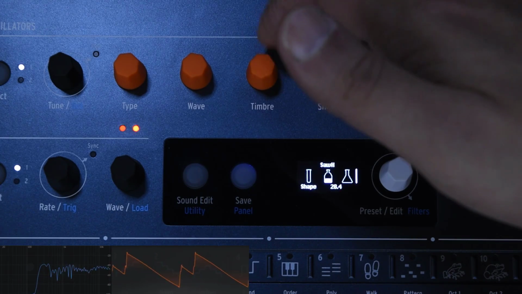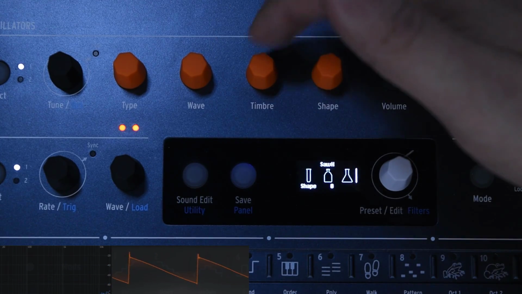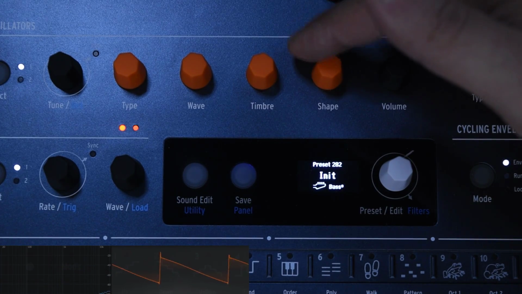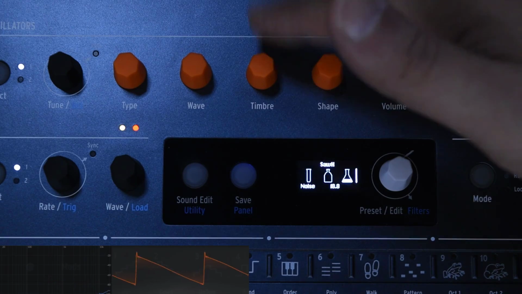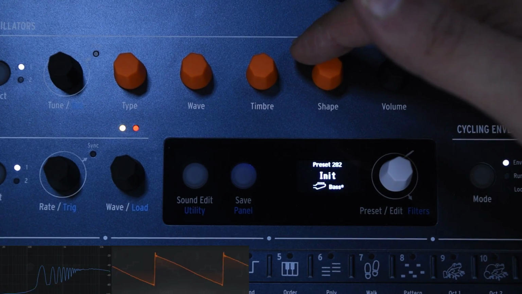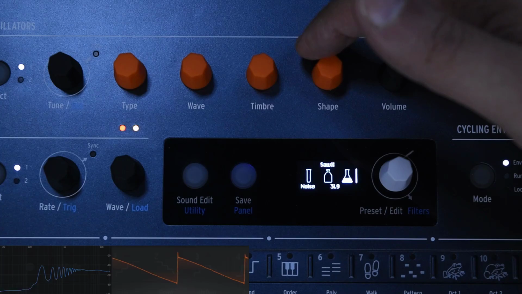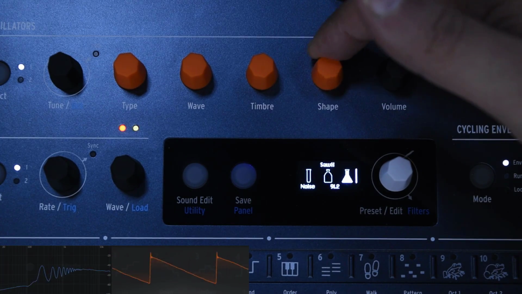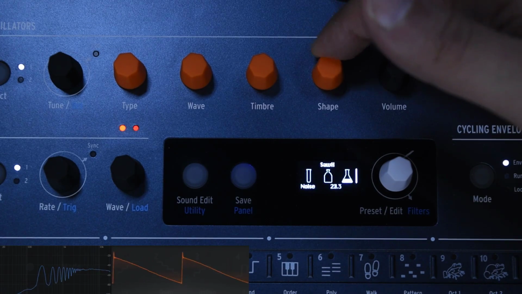Alright, so this is what the shape or timbre in this case will do. And then, just like the bass oscillator, this one will go up and use noise to modulate the waveform. I'm going to press one single key. If I go up, notice that it's just going crazy. As I go up, it's going to be more and more. It's just like the bass one. It uses noise to modulate.